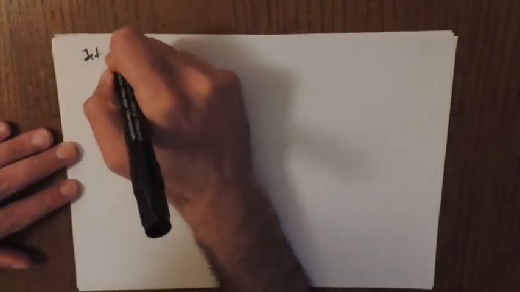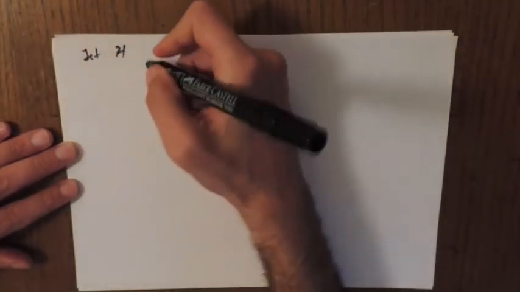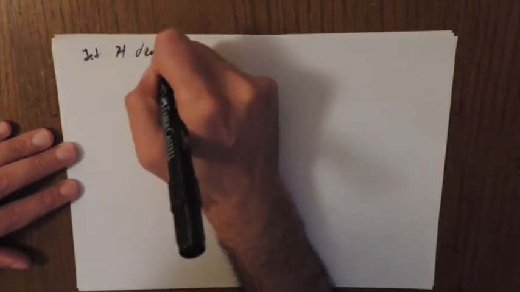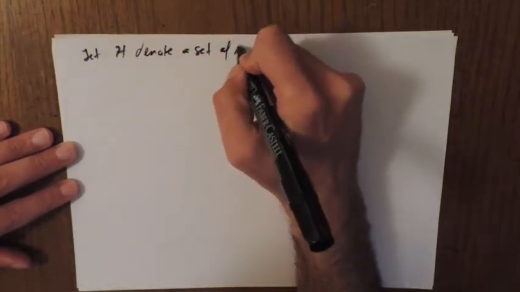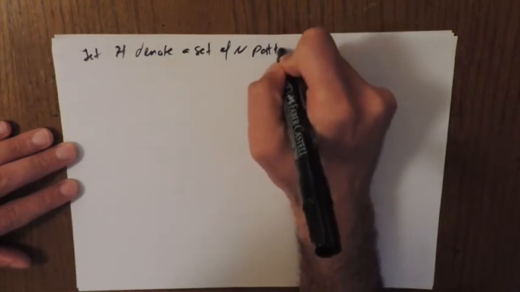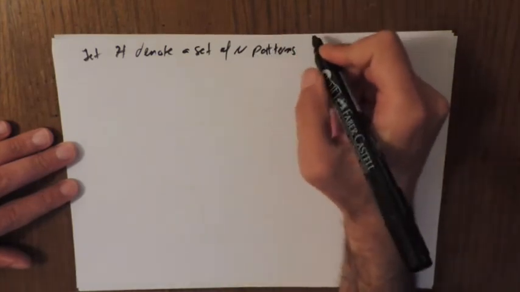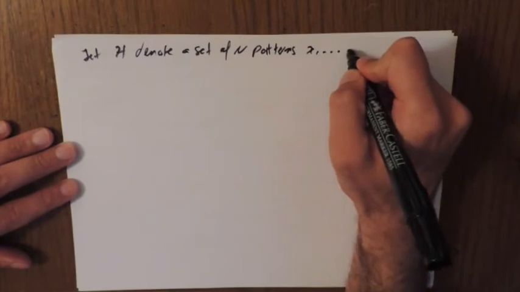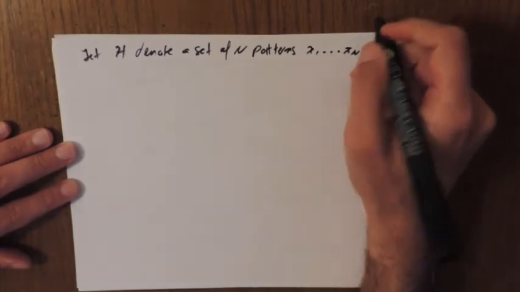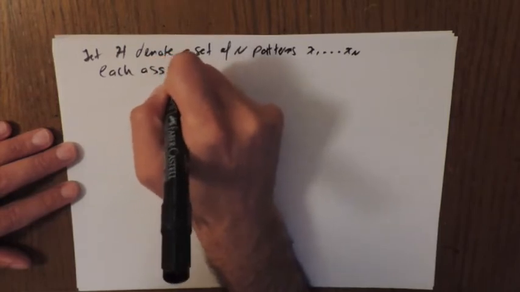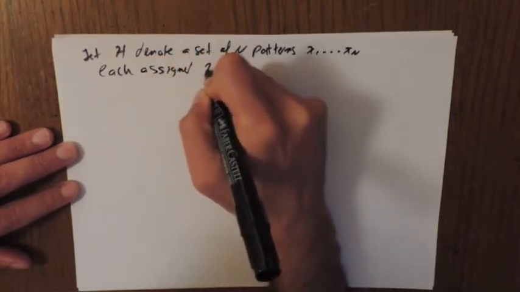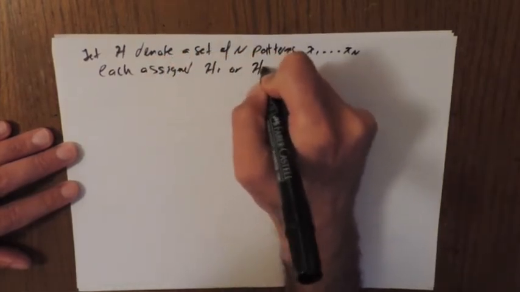So first, let H denote a set of n patterns that we would like to classify, vectors x1 to xn, each assigned to either H1 or H2.